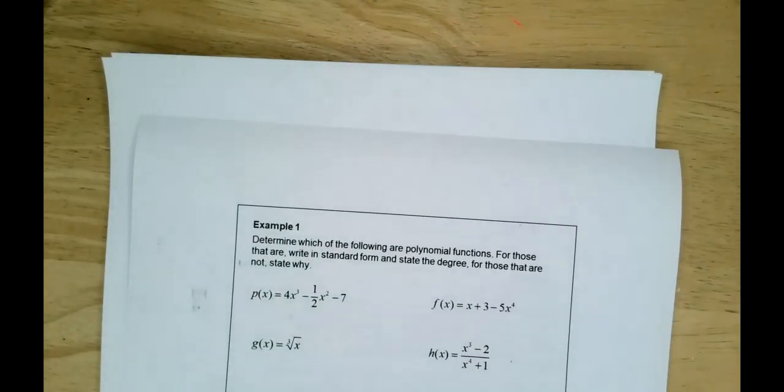So for example 1, they're just asking us, which of the following are polynomial functions? And if they are, write them in standard form and tell us the degree. If they are not, say why they are not polynomial functions. Sound good? Okay, so let me number them.